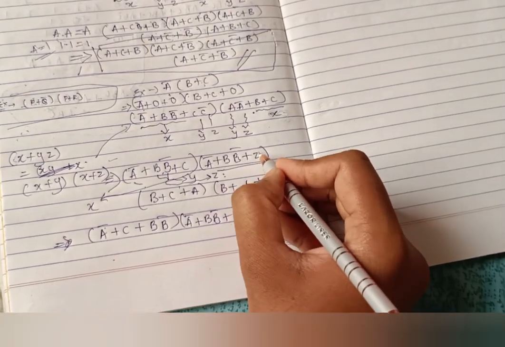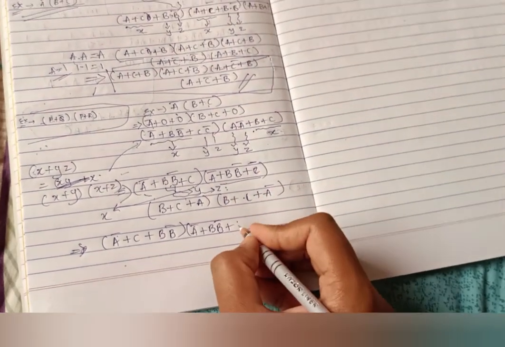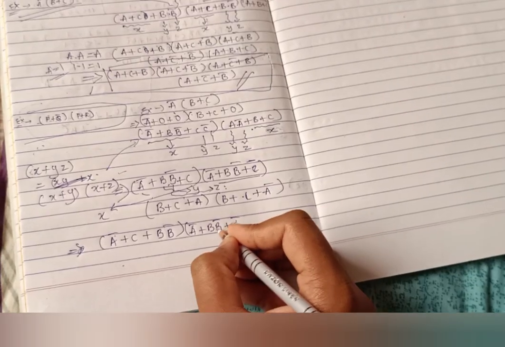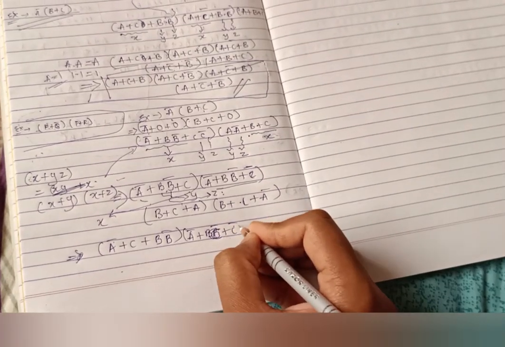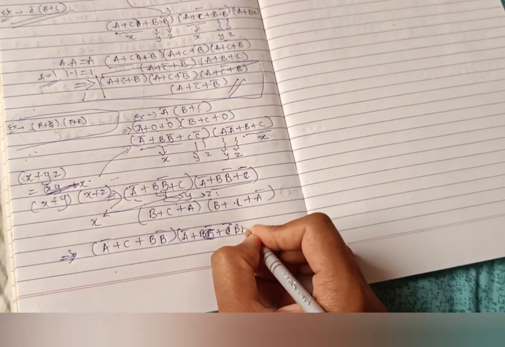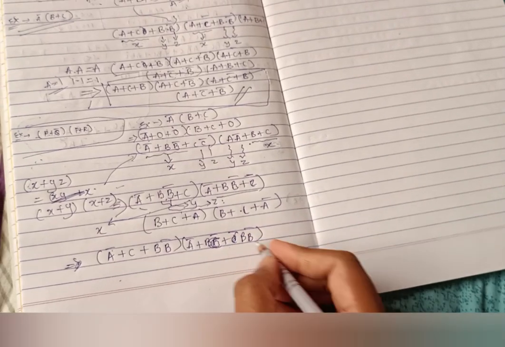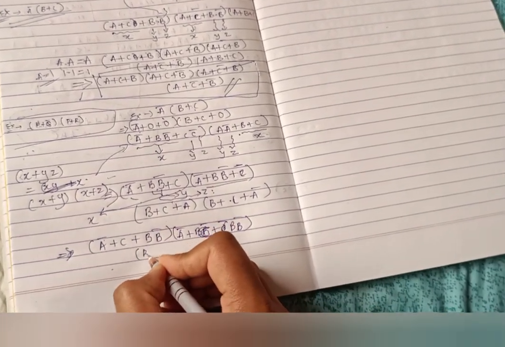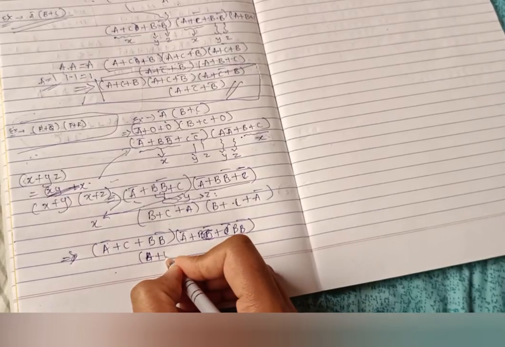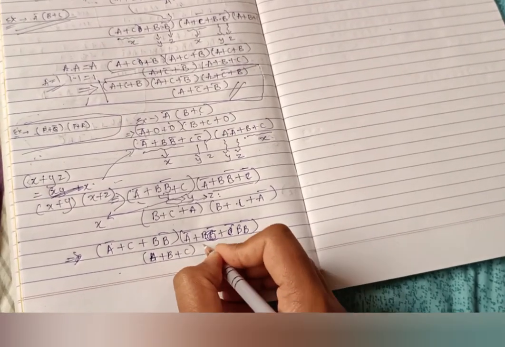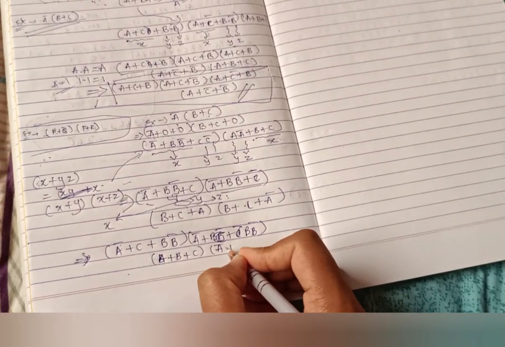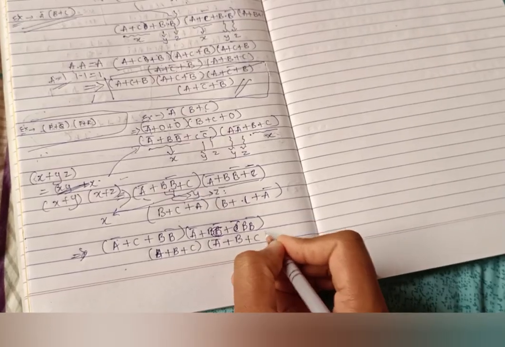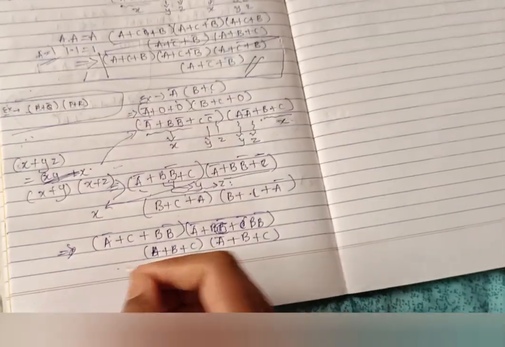Here it has to be c bar plus, so c bar has to be brought this side and I will make this b bar, and the other two terms are brought as they are, that is a plus b plus c, then a bar plus b plus c. So this was it.